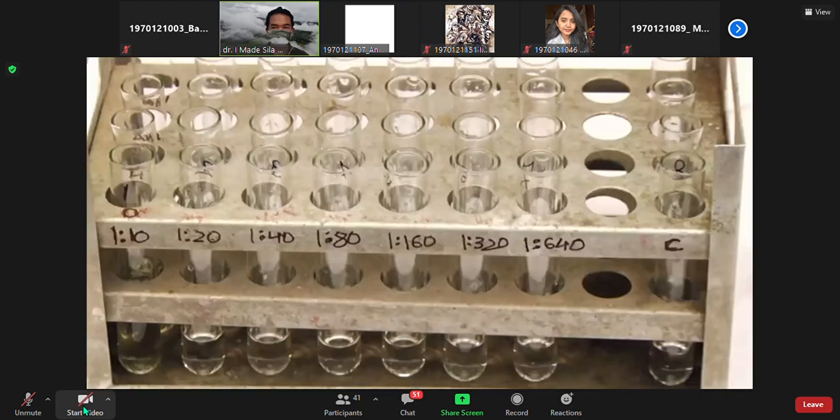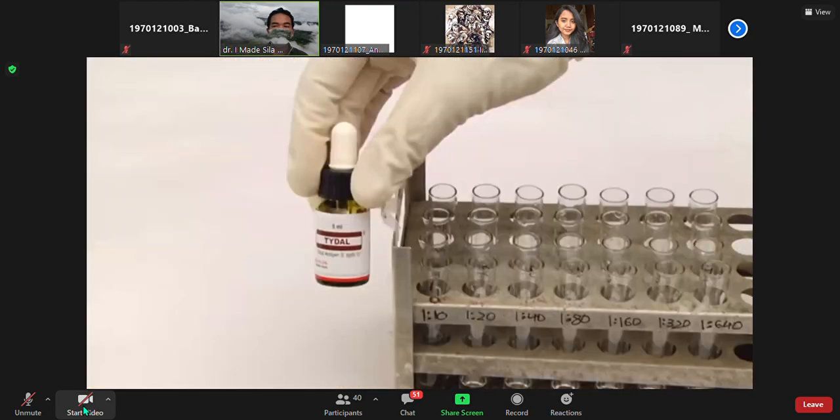Now, the dilutions of the serum sample achieved from tube number 1 to 7 respectively in each set is as follows: 1:20, 1:40, 1:80, 1:160, 1:320, 1:640. Tube number 8 in all the sets serves as a saline control.